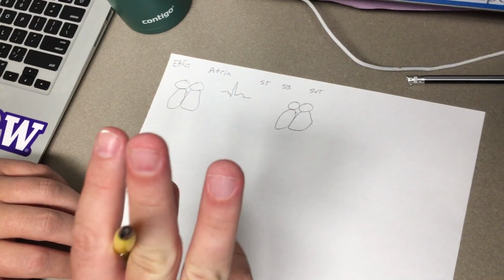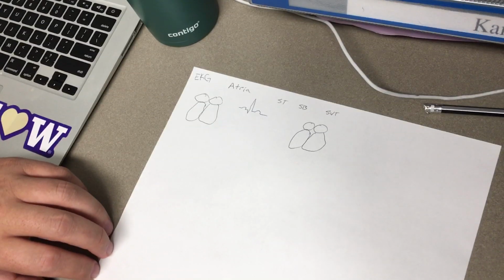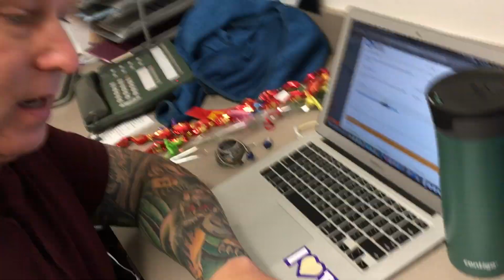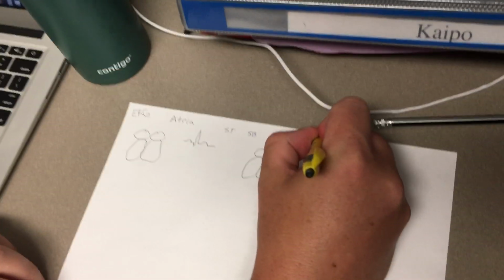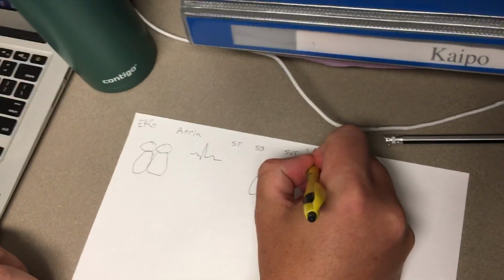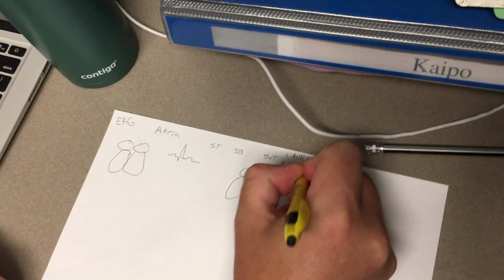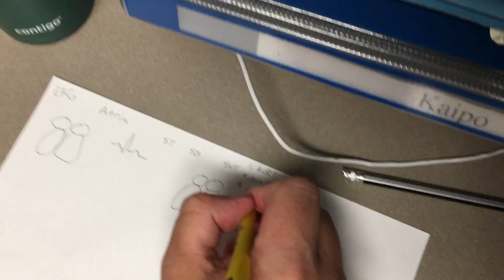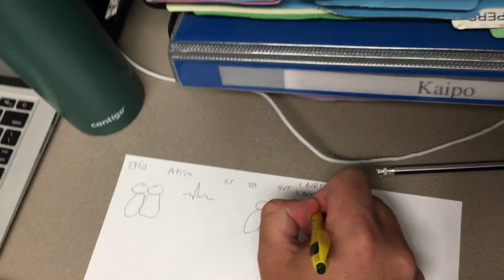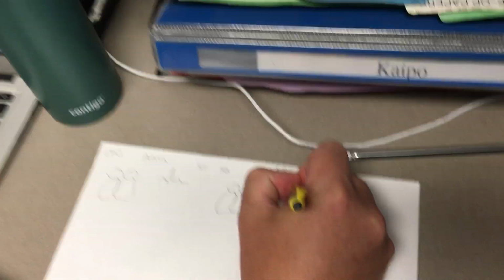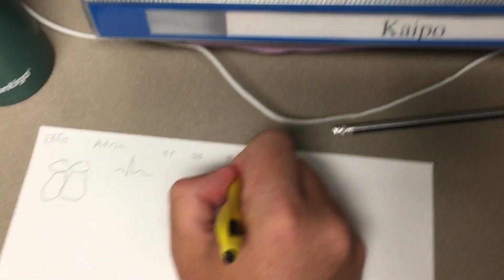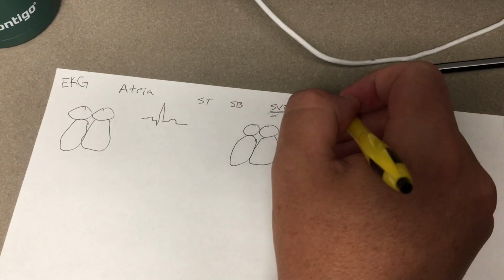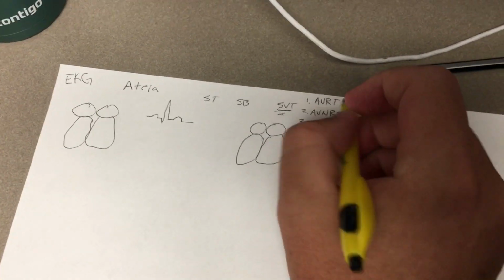SVT. Three different pathologies that we know of can cause SVT. So we can divide that into AVRT, AVNRT, and atrial tach. So what does SVT stand for? Supraventricular tachycardia. So supra, above, ventricular is the ventricles, and tachycardia is fast. So this is kind of doctor speak of what's going on. I just know it's above the ventricles, right? Okay. So there's three different pathologies that can cause that.